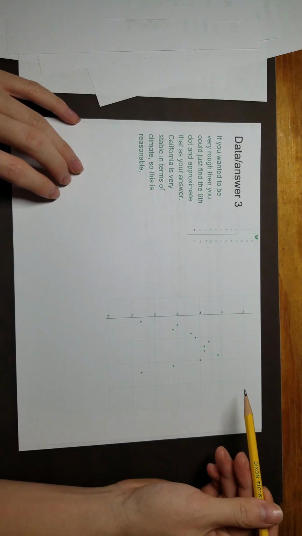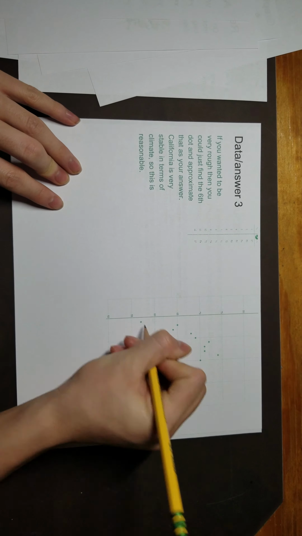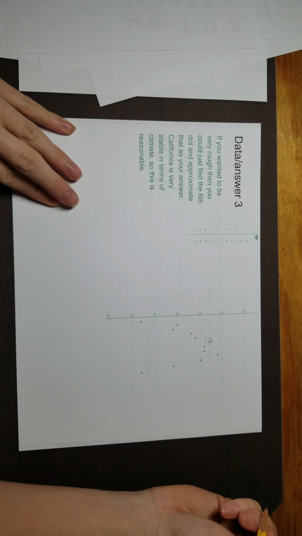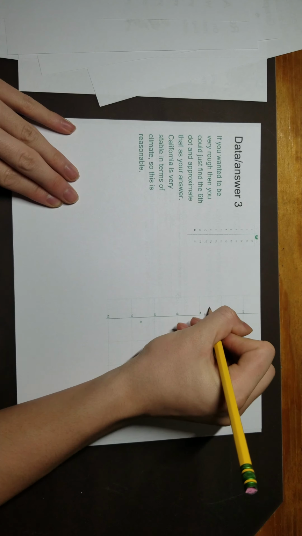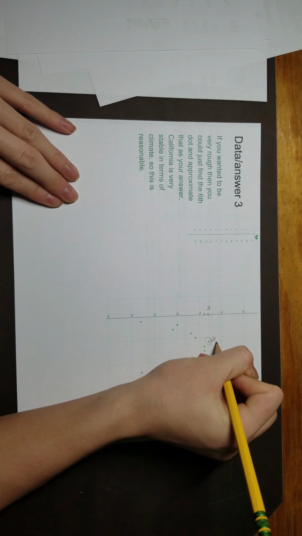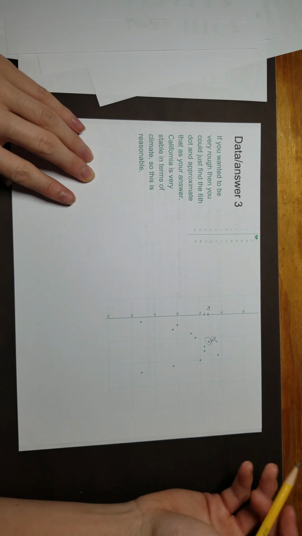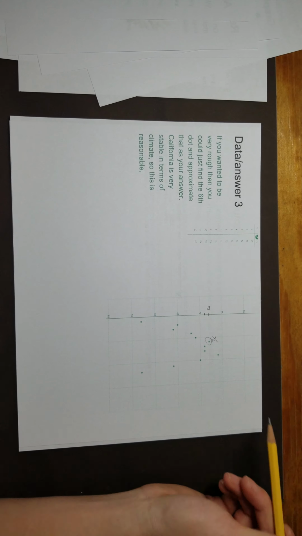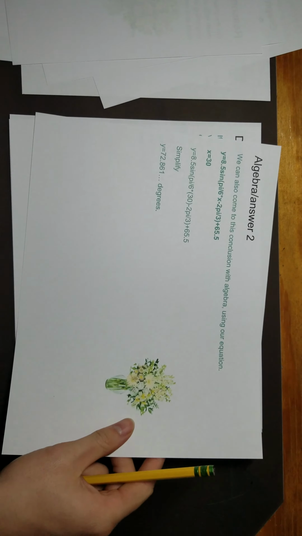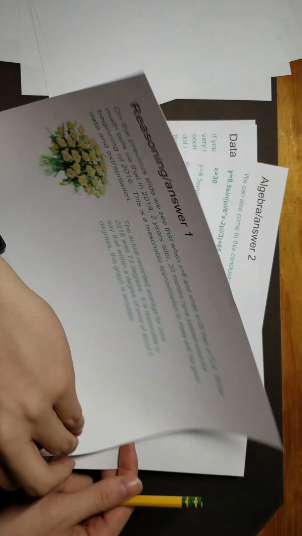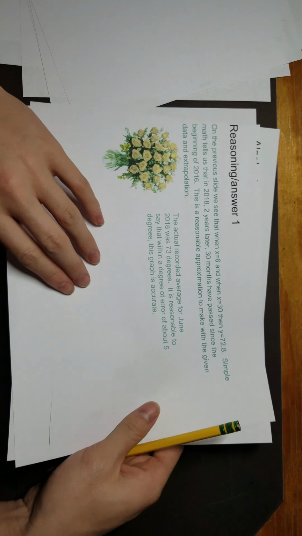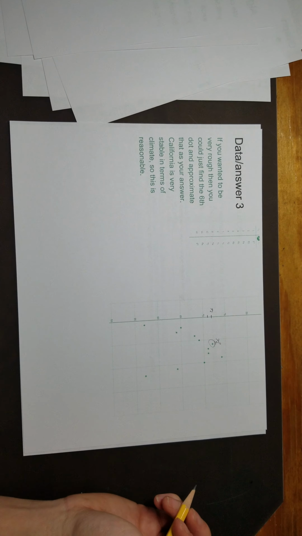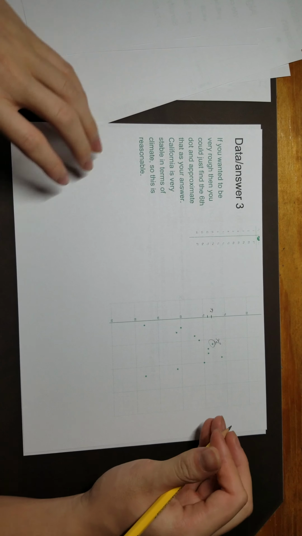If you wanted to be very rough, then you could find the sixth dot, 1, 2, 3, 4, 5, 6, and say that is your answer: 72 degrees. California has a stable climate year-round, it doesn't vary too much, so 72, and as we saw a couple slides ago, the actual recording was 73 degrees. If we calculate an error of about 5 degrees, then through reasoning, this is a reasonable answer.